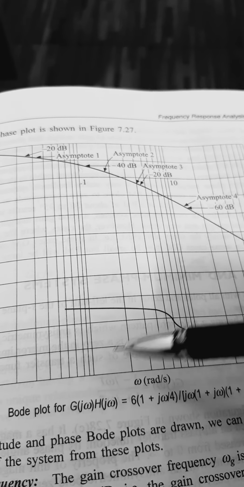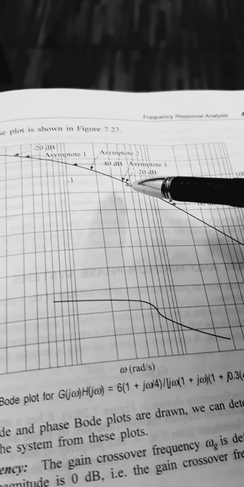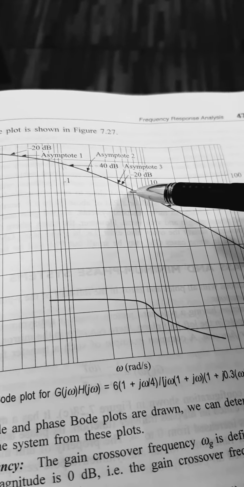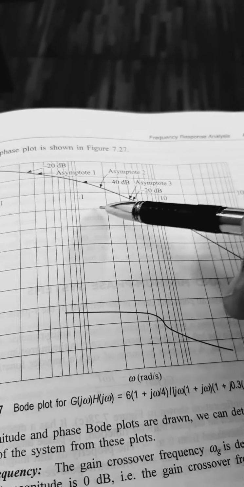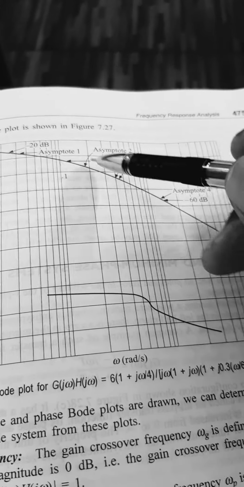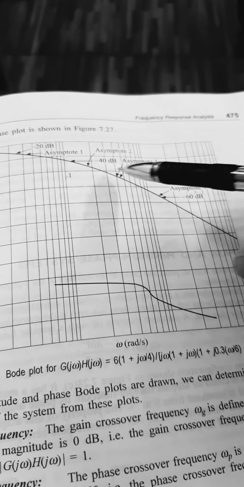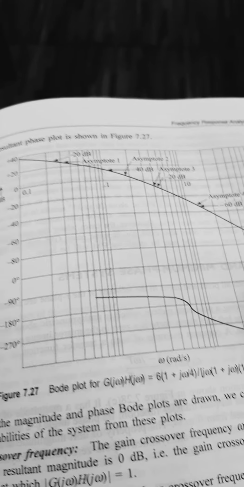This is 1, 2, 3, 4, 4 to 6. From here to here, it is minus 20 dB. And before 4, 0 will be added, so it won't change. After 4, minus 40 plus 20 dB, so you are getting minus 20 dB. Now, the last term.